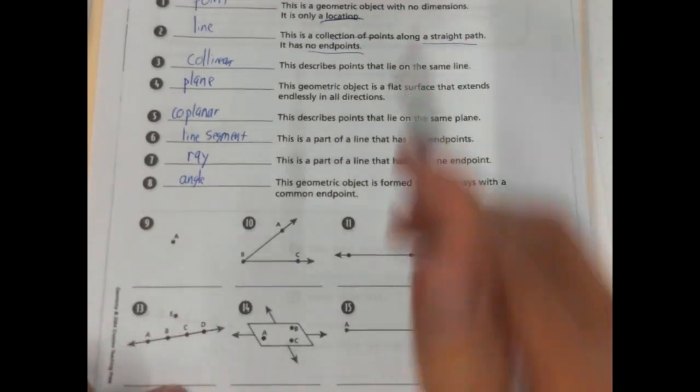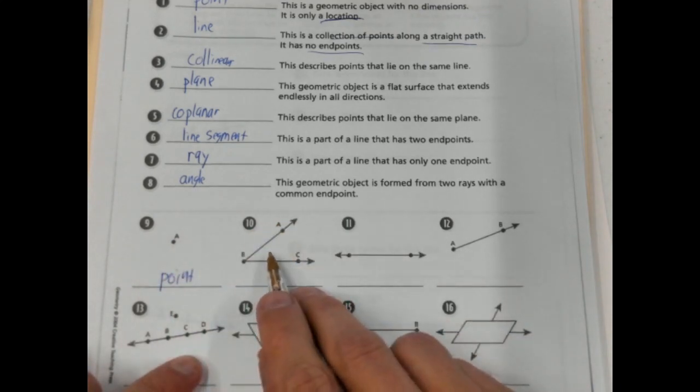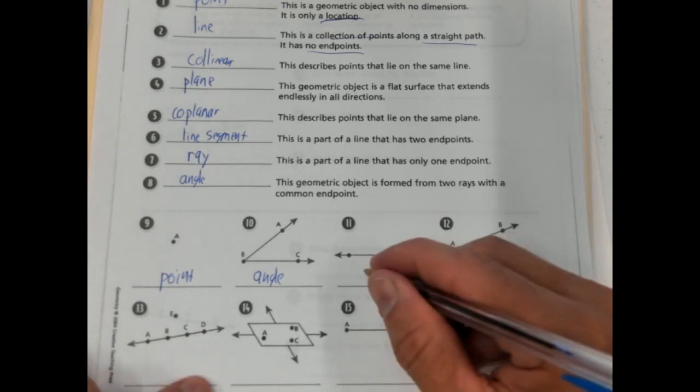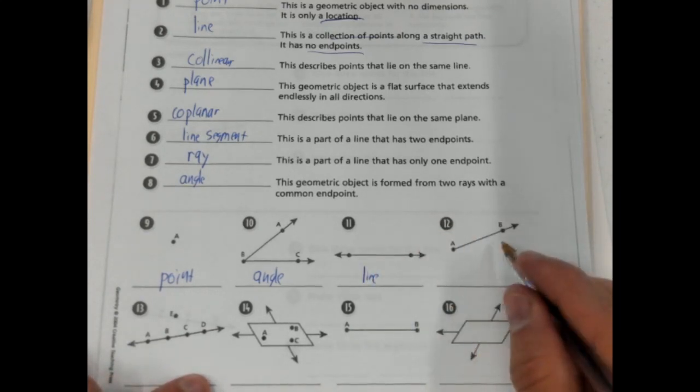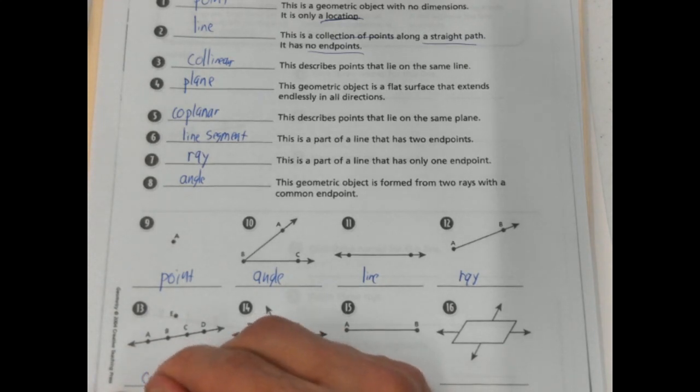Now down here, this is going to be point. This would be angle. This would be line. This would be ray. Now this one, people had a hard time with this one. This would be considered collinear. These are collinear, this is not, so collinear. That one's a little confusing.